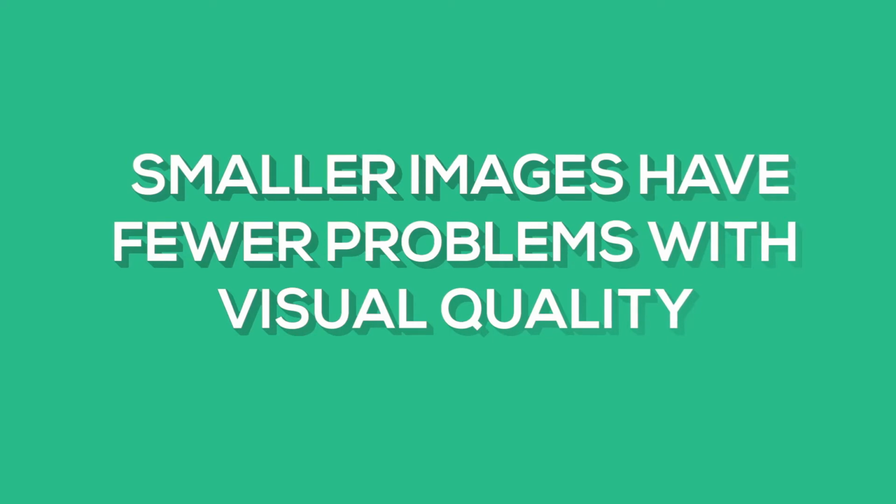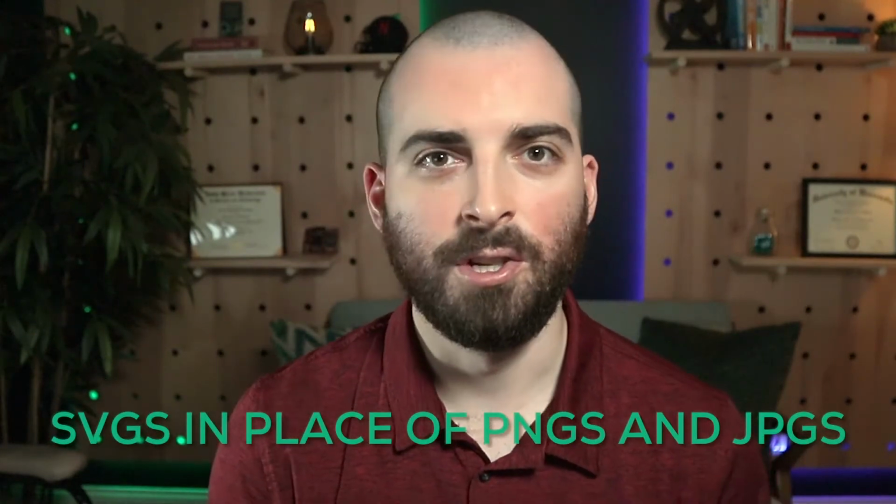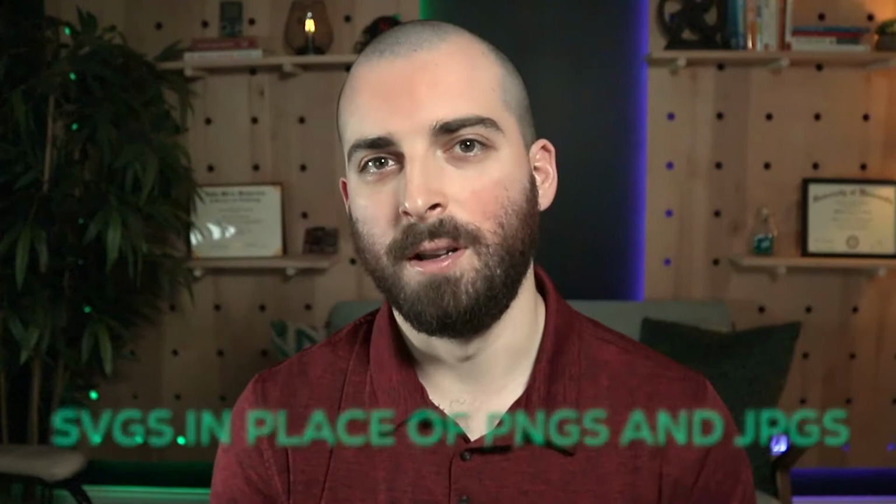More importantly, image optimization is easier to achieve when you set a maximum image resolution on your website. Applying this rule makes it easier to get uniformity in your web pages. Also, adding SVGs in place of PNGs and JPEGs is an excellent way to optimize your images for a web page.